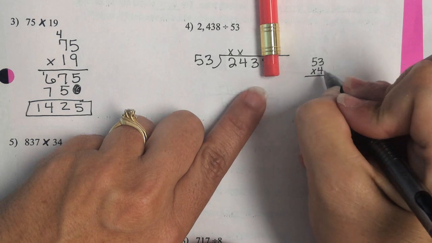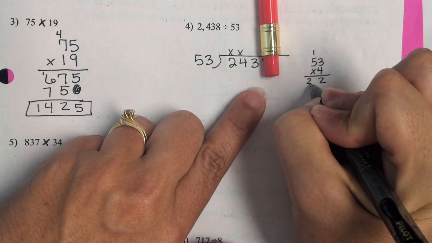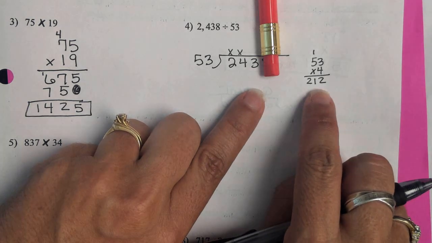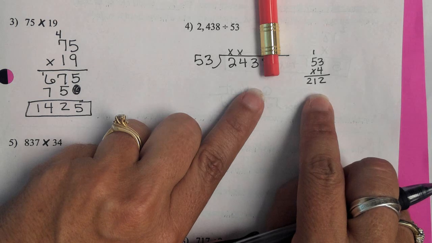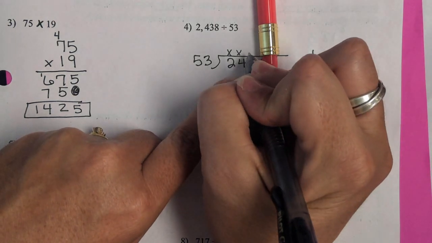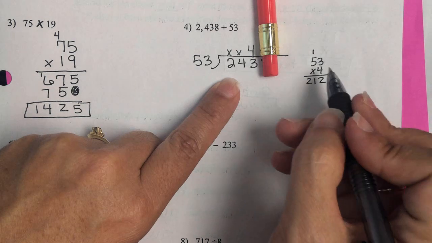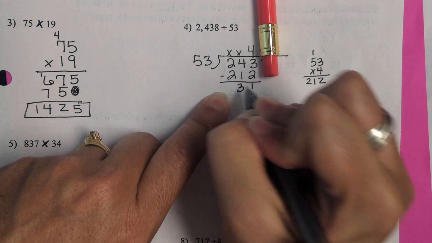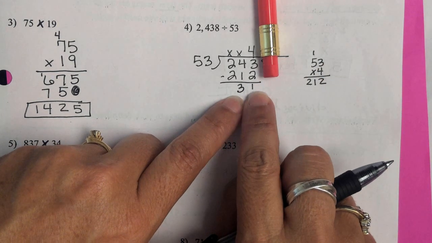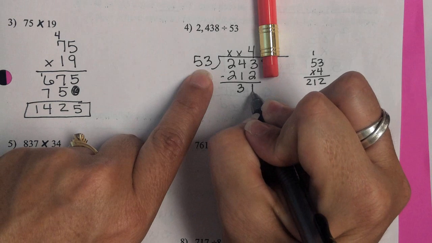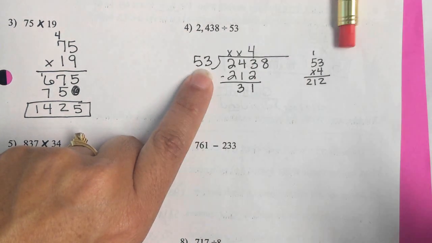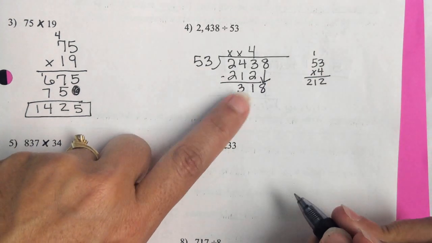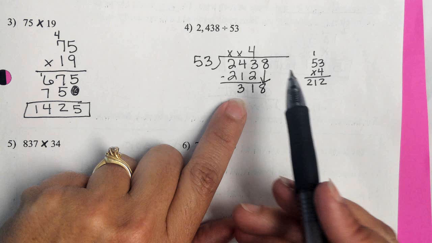And it's kind of like I'm guessing. I mean, it's more than guessing because I'm trying to guess correctly. But once I've got that, just leave it there. You might use it again later. Okay, so I'm going to go over here. I got a 4. 4 times 53 is 212. I got 31 left over. 31 works because it is smaller than 53. Okay, that means I can move that over and see what I got. I got an 8. Bring it down. Making 318.